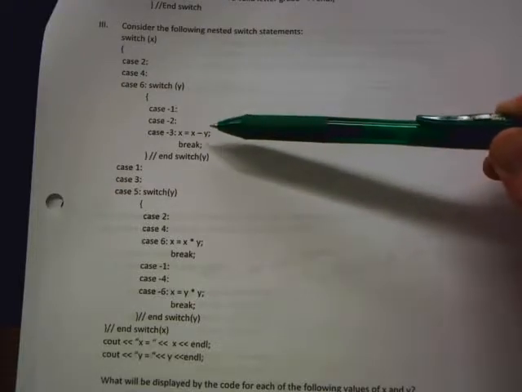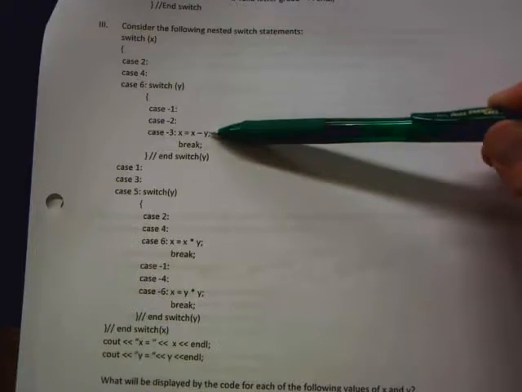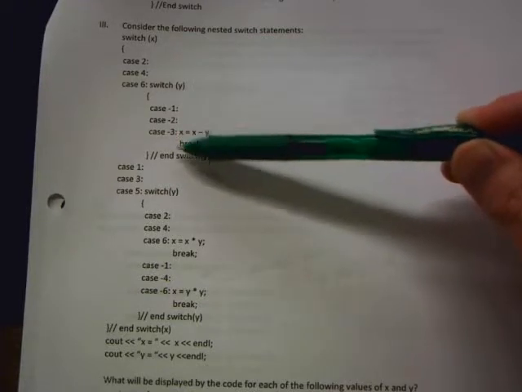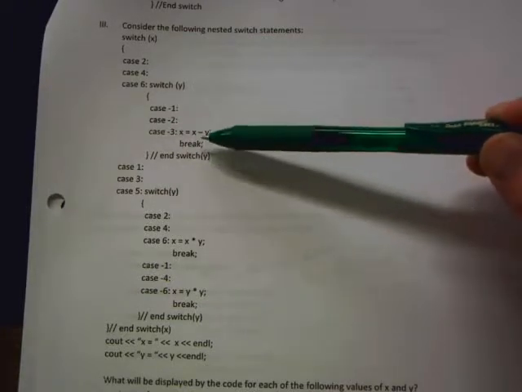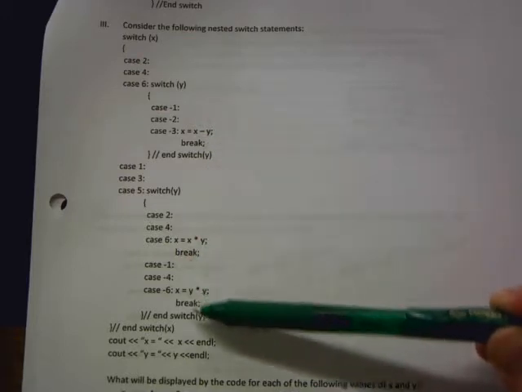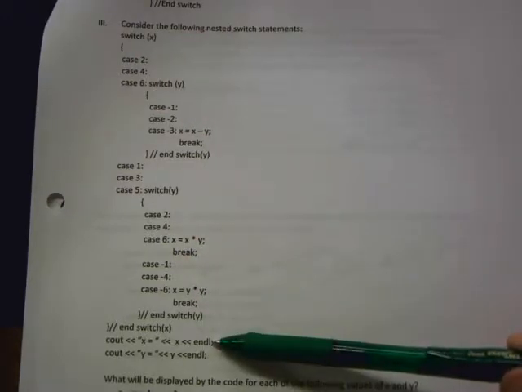I heard somebody say 2. X is going to be the number 6. And what about Y? Does Y change? No. So right here, X will be made 6. And then I see the word break. So where does the computer go? To the end. It'll jump all the way down to here. So it's going to print X equals 10, Y equals -2.